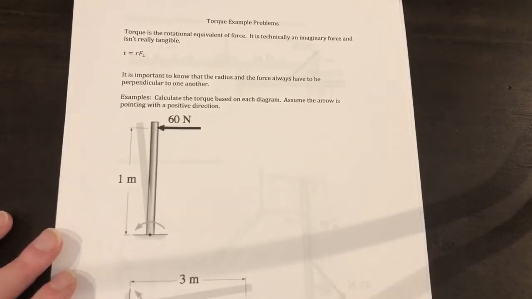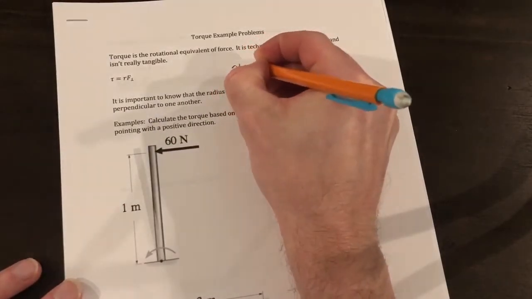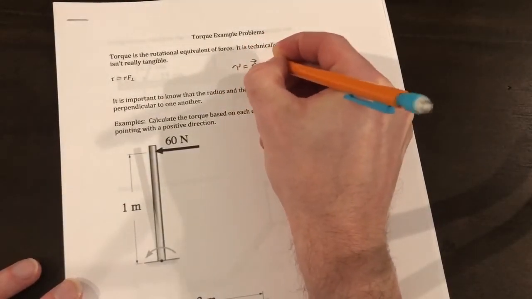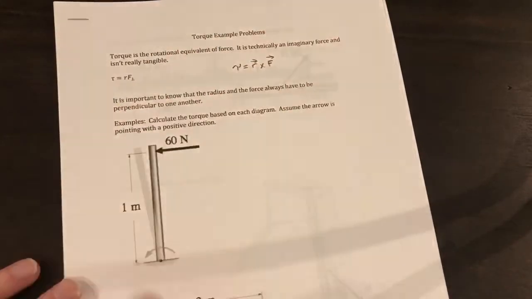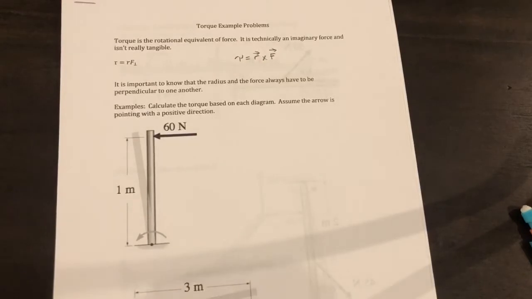Okay, so we have something called the cross product in math, and you might see it written like that. Pretty much means the same thing. Cross products are always perpendicular to each other when you're doing vectors. Now we're going to do something called the right hand rule.